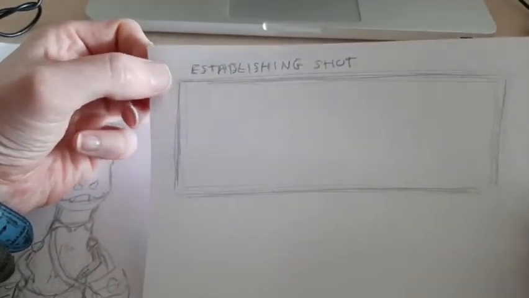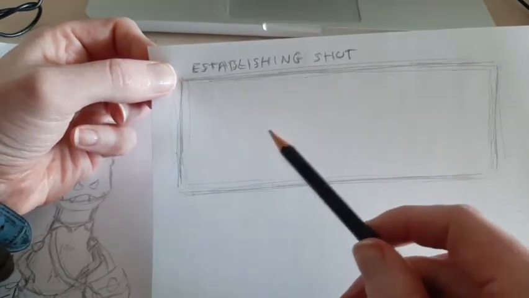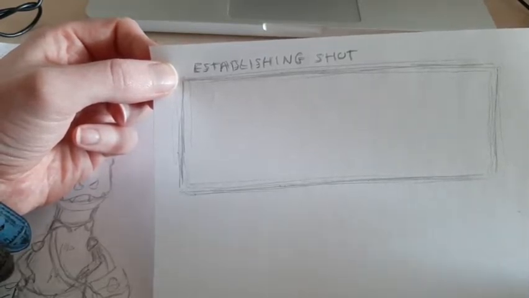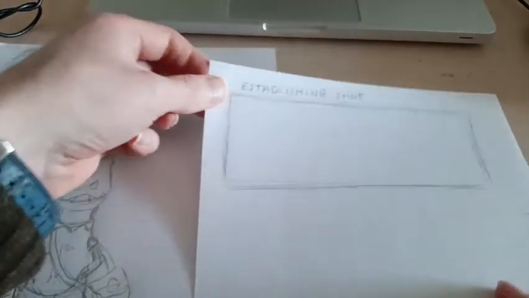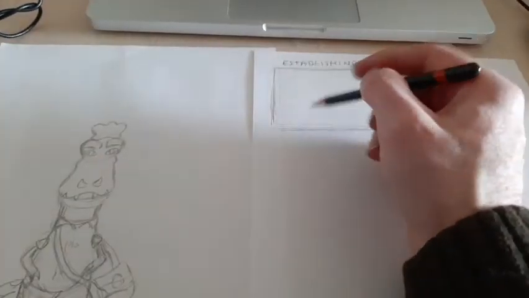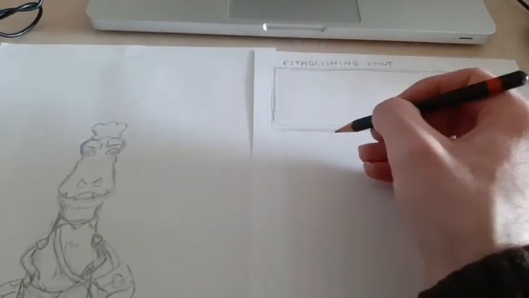So that's your establishing shot. In comics, it's the first panel that is shown, so we can get a bit of a sense of where your character is, where the character that we're going to be reading about is in his world. And this panel is going to be a background, and that's important. It's important to put backgrounds into your comics as well, so we can see where the character is.